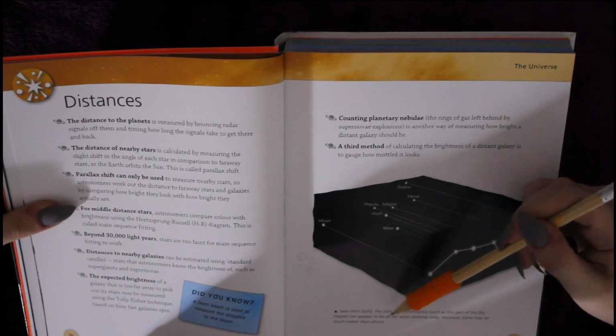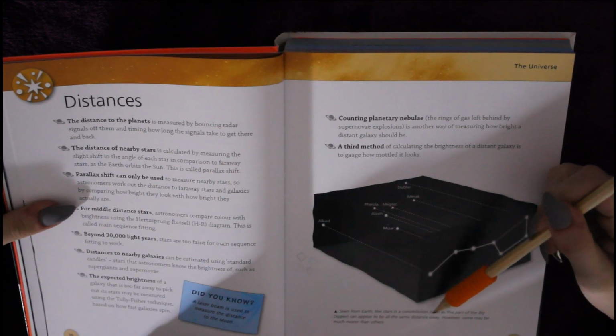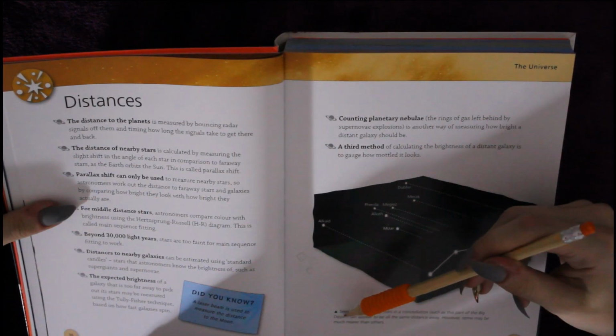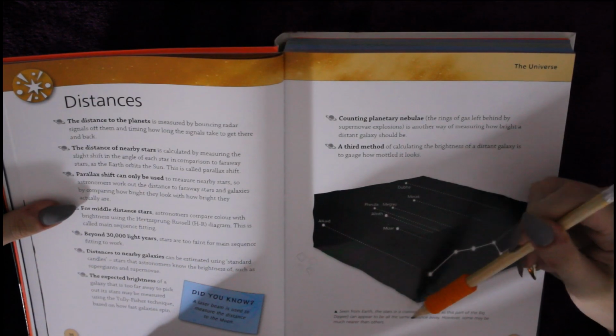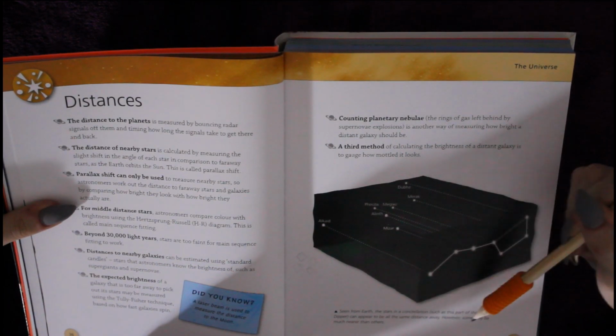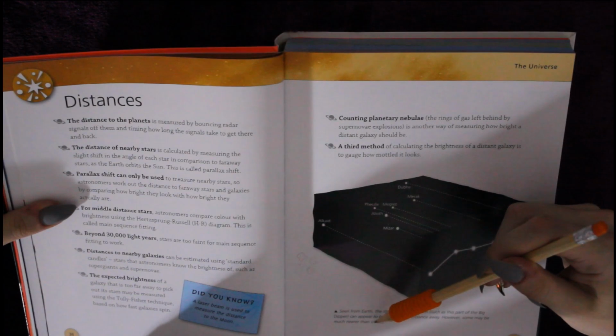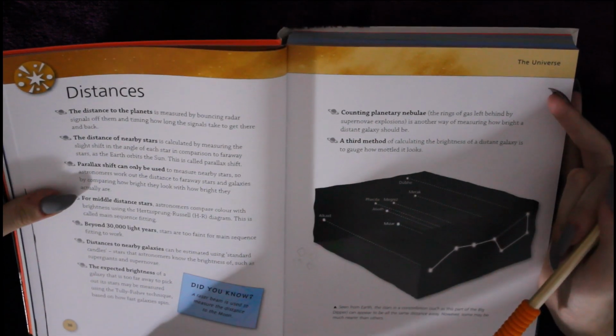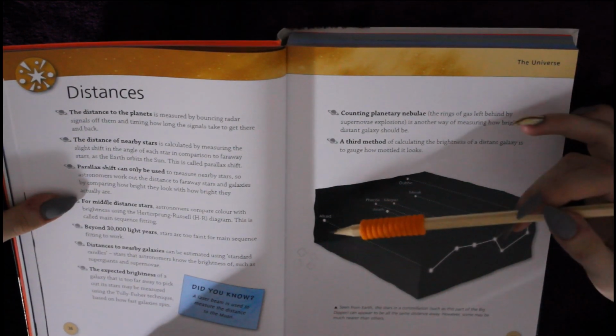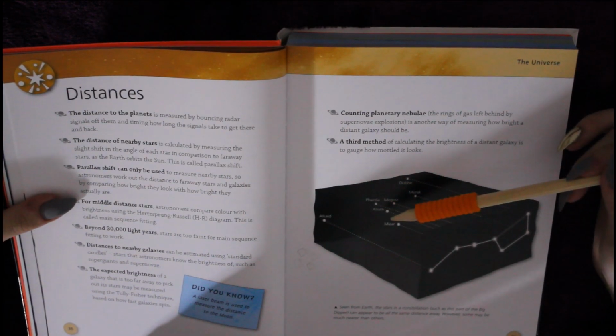Seen from Earth, the stars in a constellation such as this part of the Big Dipper can appear to be the same distance away. However, some may be much nearer than others. So this is the Alkaid, Mizar, Alioth.